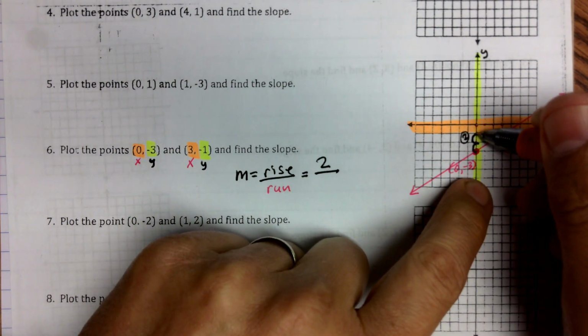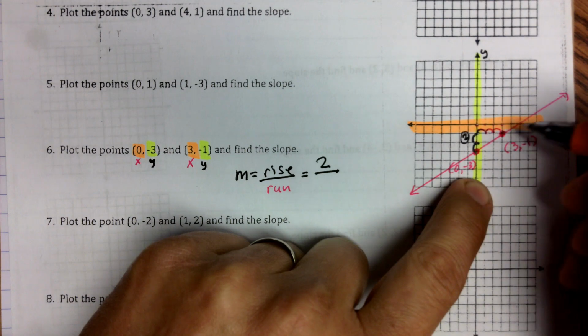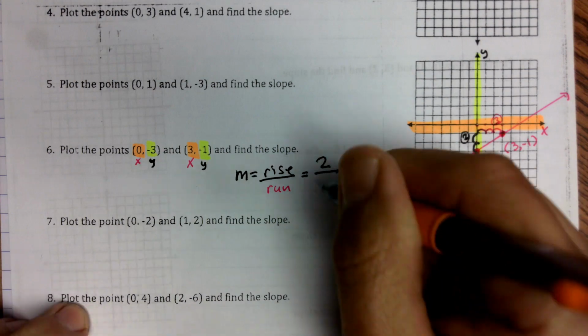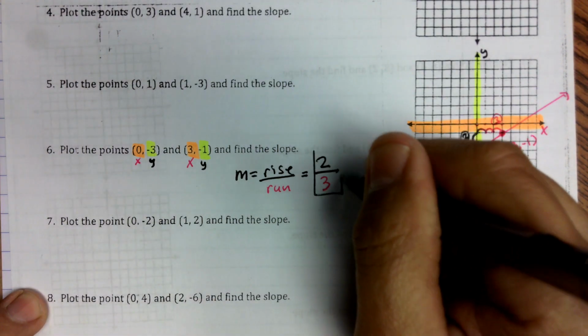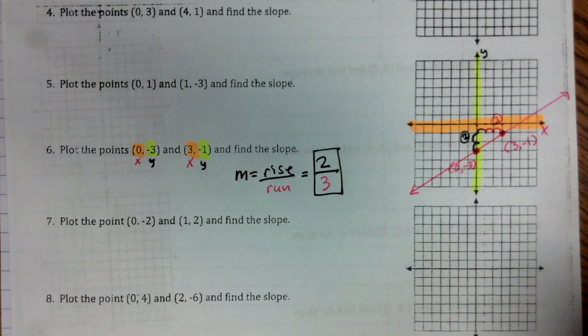And then from that 0 value, I have to move over to the right. 1, 2, 3. So I had to move over 3 times to the right to get to the next point. So my run is 3. So in this case, my slope in rise over run is 2 over 3. And I've plotted the points. And that's all you're doing on this activity. Go ahead and continue to finish the rest on your own.